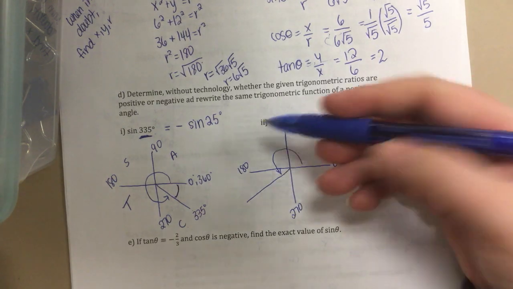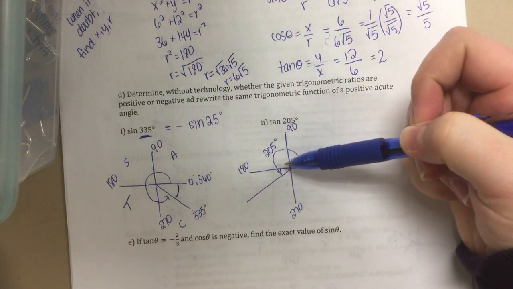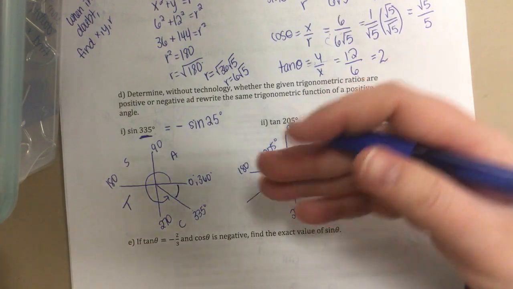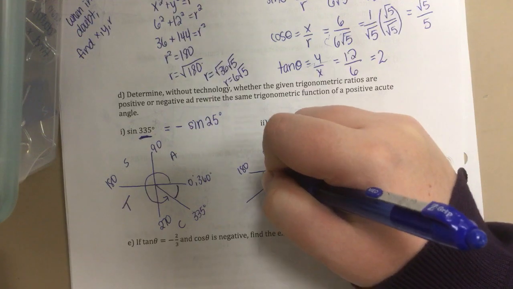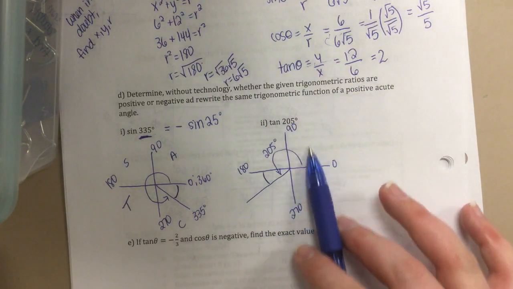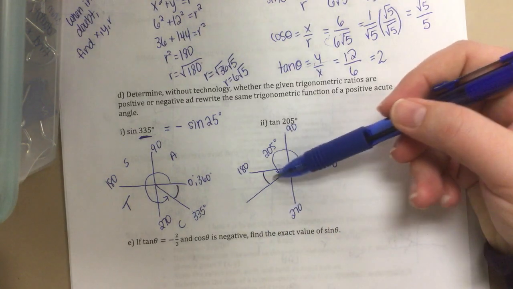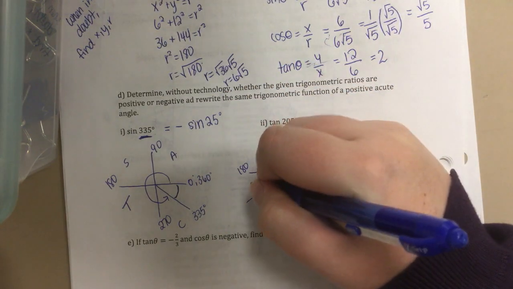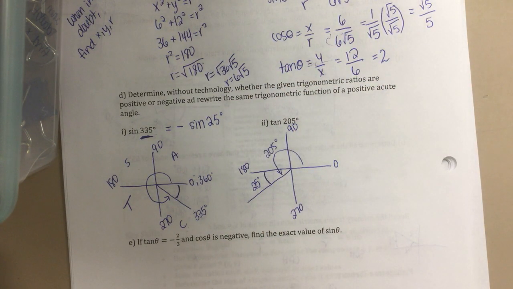When I think of 205 degrees, I have to also consider first which quadrant, basically what is the reference angle? 205 is past 180. I know that there is some angle here. It tells me how far past 180 I am. 180 plus 25 will give me 205. So that reference angle is 25.